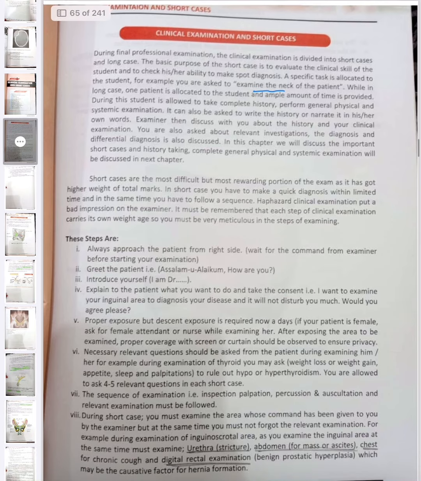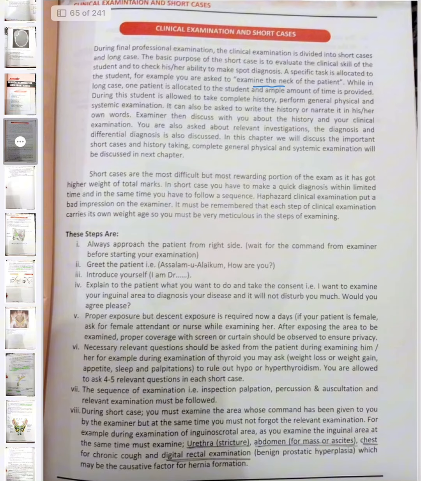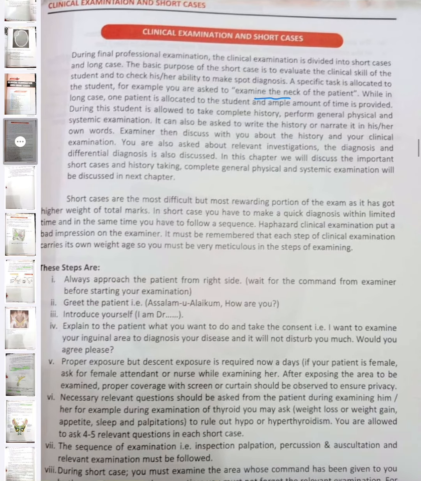In clinical examination and short cases, during final professional examination, the clinical examination is divided into short cases and long cases. The basic purpose of short case is to evaluate the clinical skill of the student and to check her ability to make spot diagnosis. A specific task is allocated to the student. For example, you are asked to examine the neck of the patient.